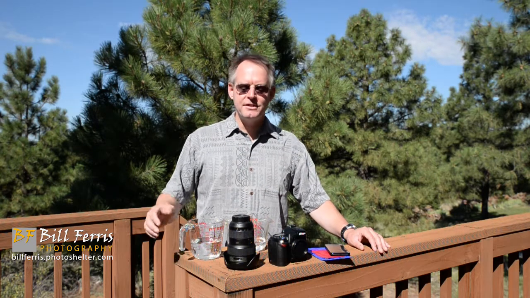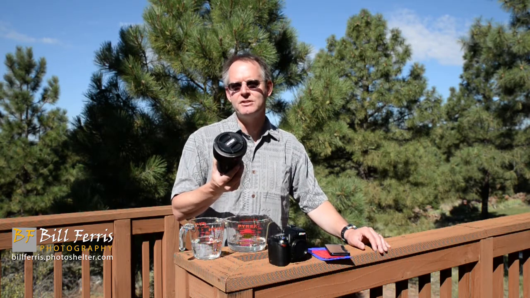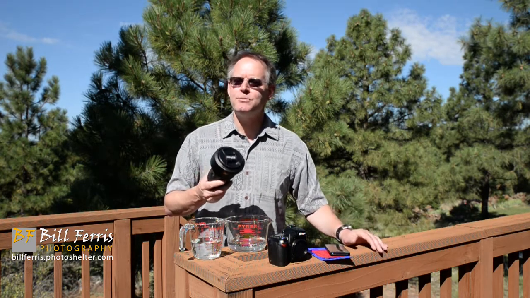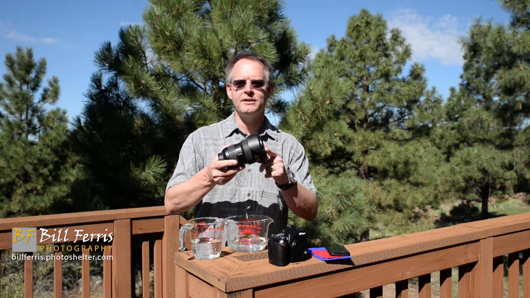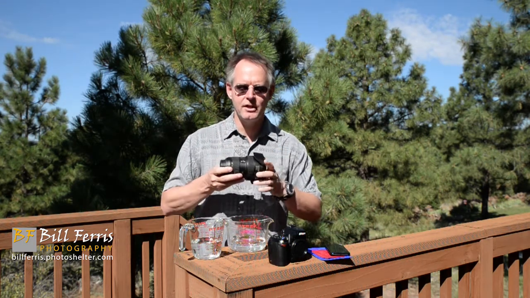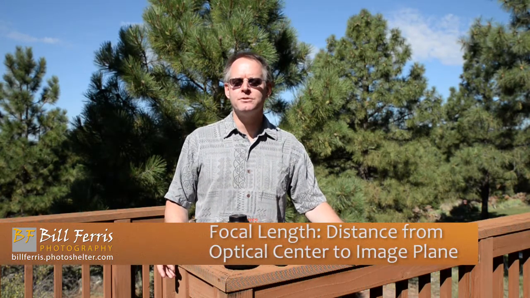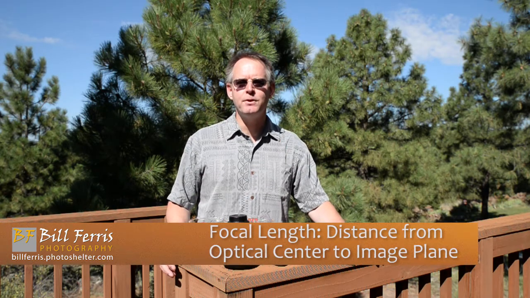Now, focal length is typically the first quality we talk about when discussing lenses. And one of the misconceptions that some folks have is that the focal length of a lens is measured from the lens opening at the front to the back of the lens. However, focal length is actually measured from the optical center of the lens to the image plane, to the sensor where that image is formed.